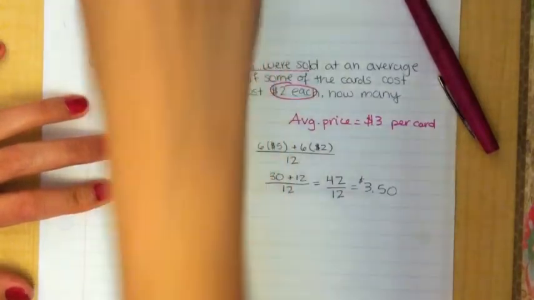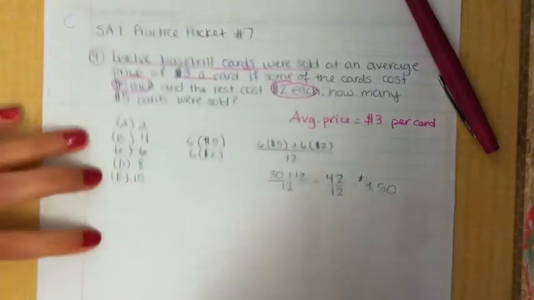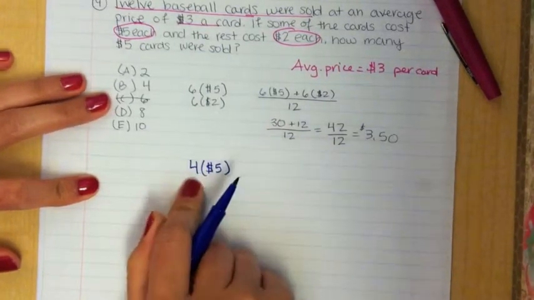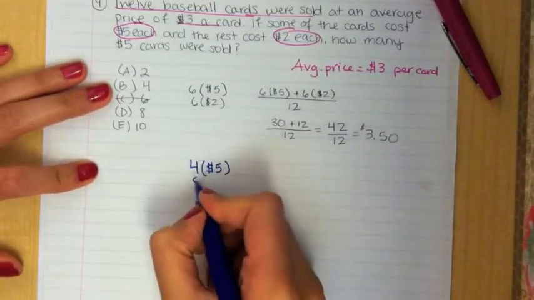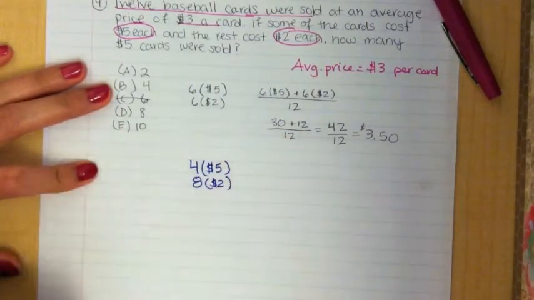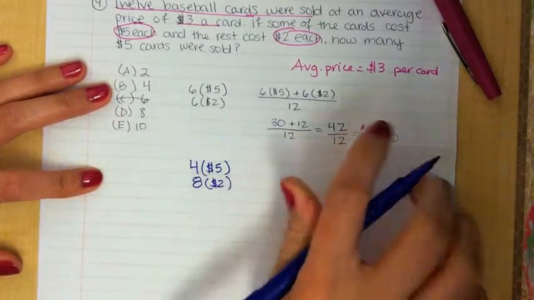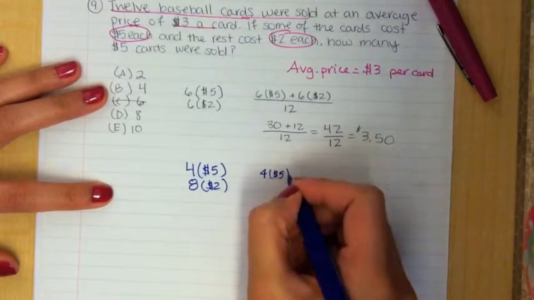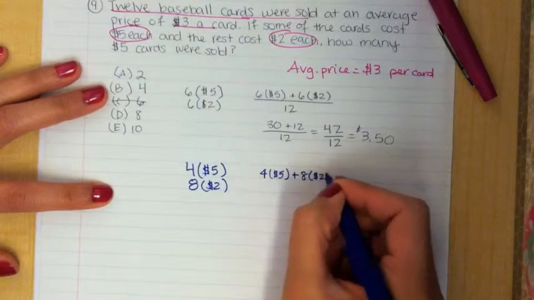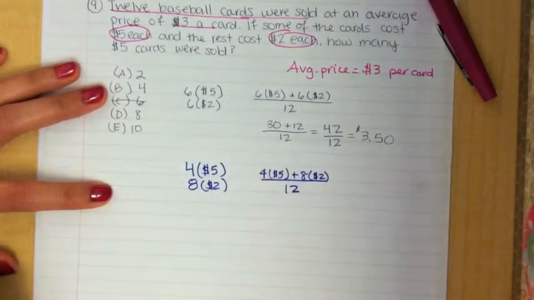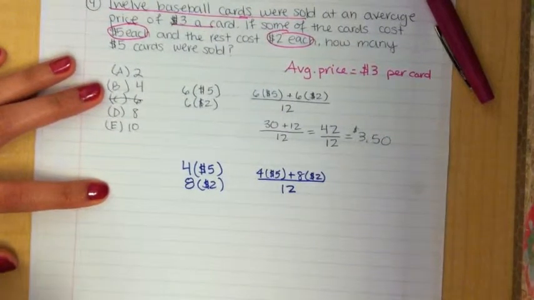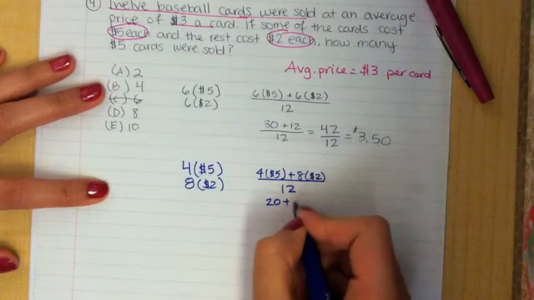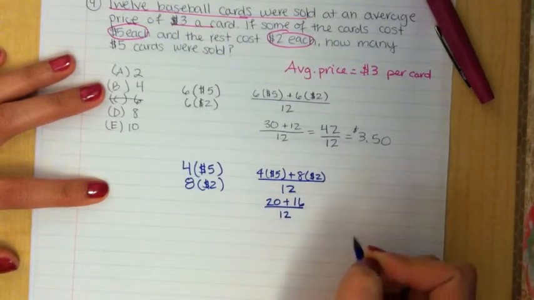Okay? So now let's try 4. Let's say we bought 4 $5 cards. Well, if we bought 4 $5 cards, then that means that we have 8 $2 cards. Okay? So now we want to find the average. We want our average to be $3. So we have 4 $5 cards plus 8 $2 cards over our total amount of cards, which is 12. When we simplify this a little bit, 4 times 5 gives us 20, plus 8 times 2 gives us 16, all over 12.